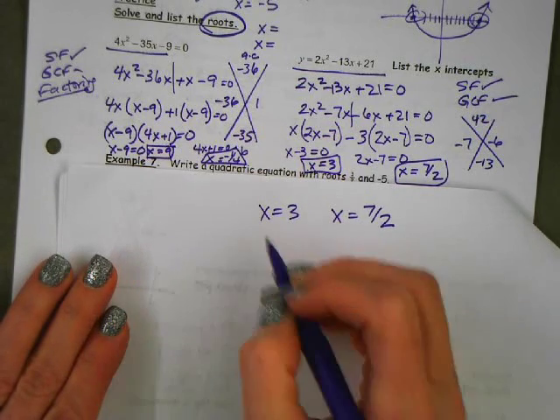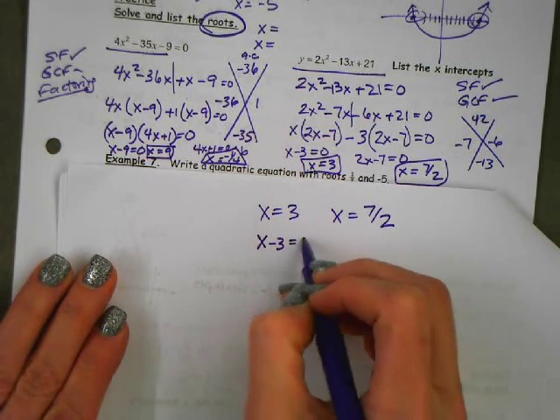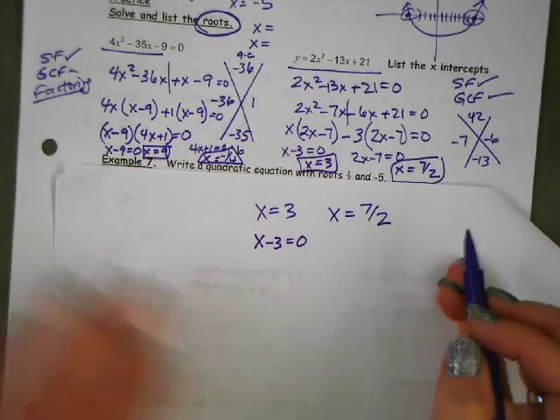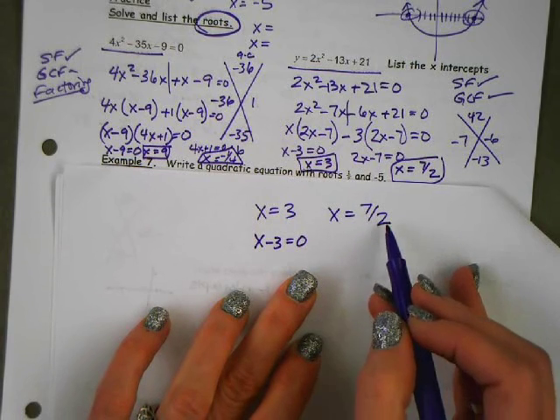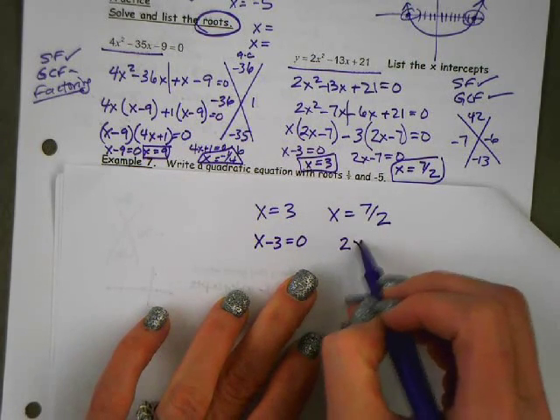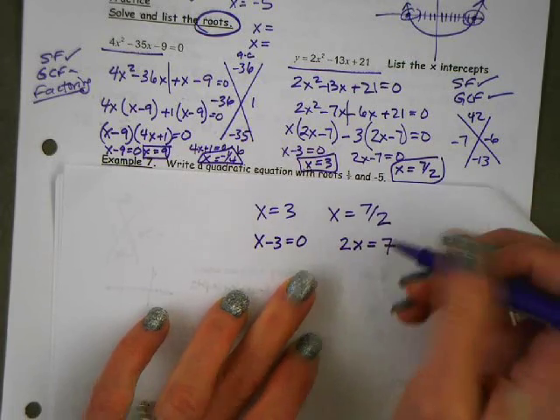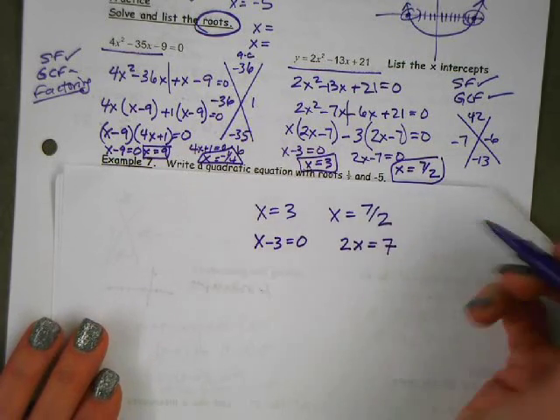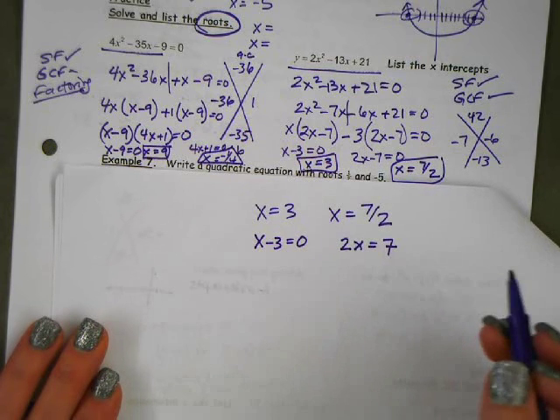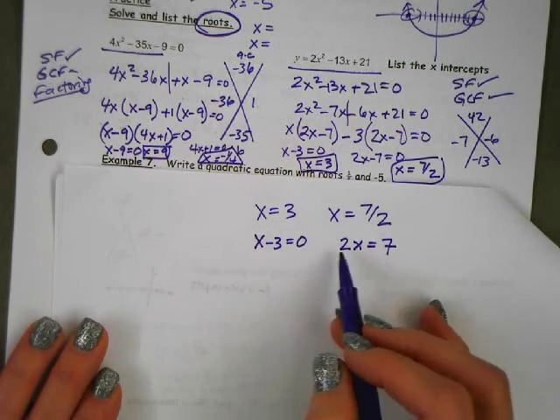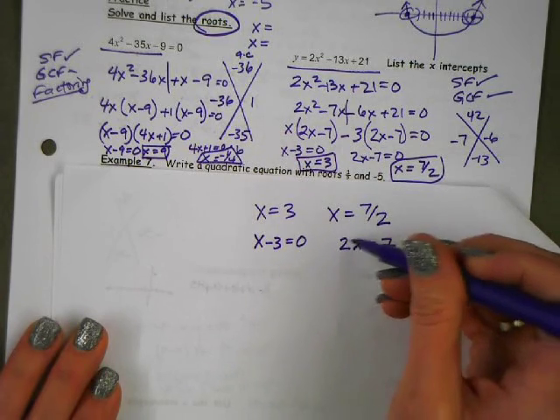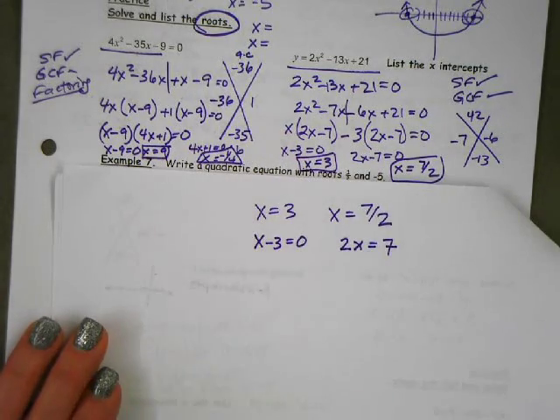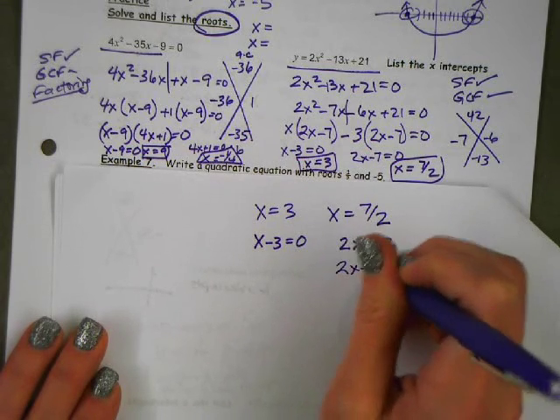Yeah, it was x minus 3 equals 0. Okay? On this step here, what was the step prior to x equals 7 halves? 2x equals 7. Okay, so the step prior to that was we divided by 2, so it was 2x equals 7, right? Right now it's just 2x equals 7. To get to x equals 7/2, we actually had 2x equals 7 first, and then what did we have? We had 2x minus 7 equals 0, right?